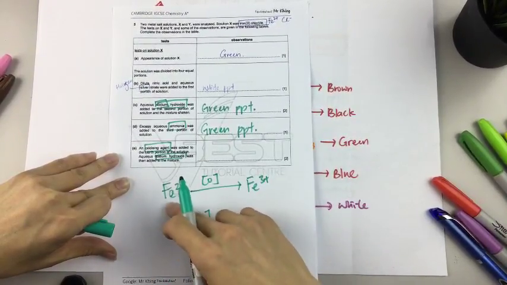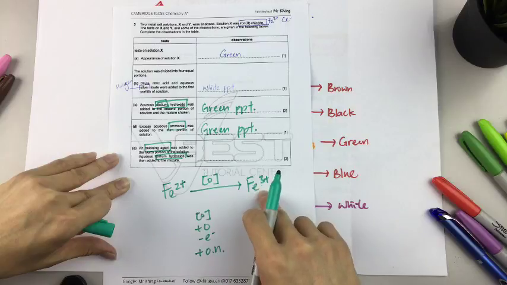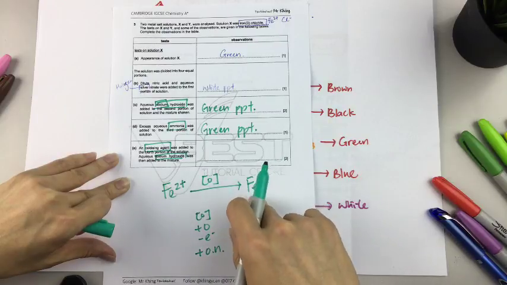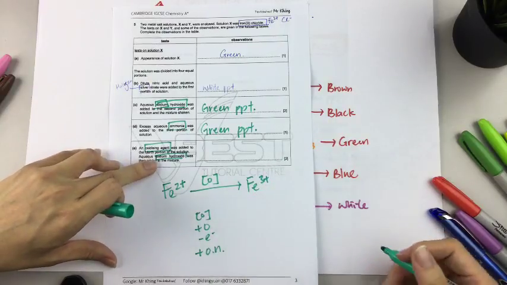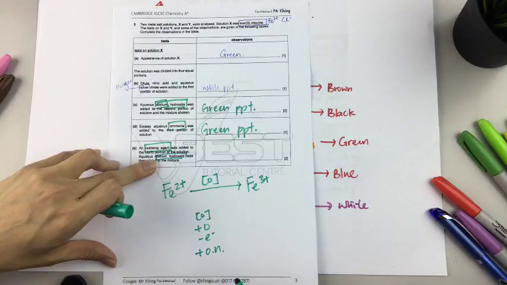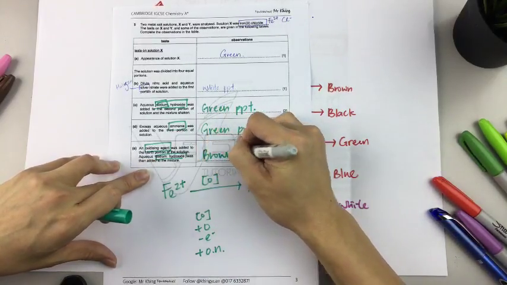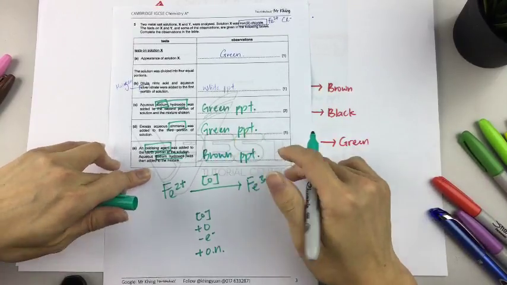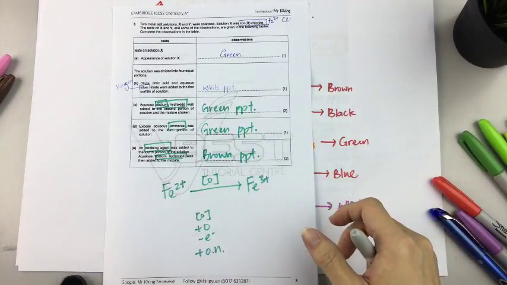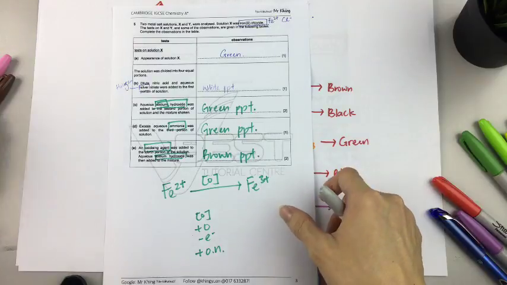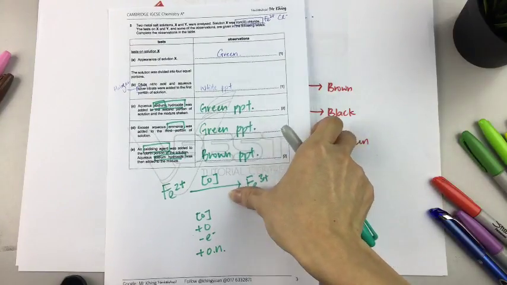Then you test Fe3+ with sodium hydroxide. Therefore, a brown precipitate is formed.